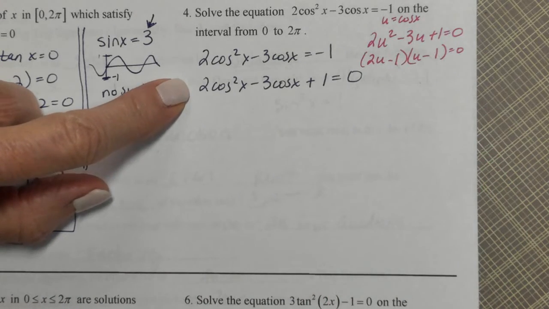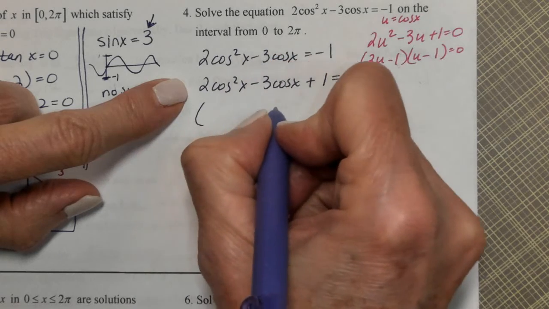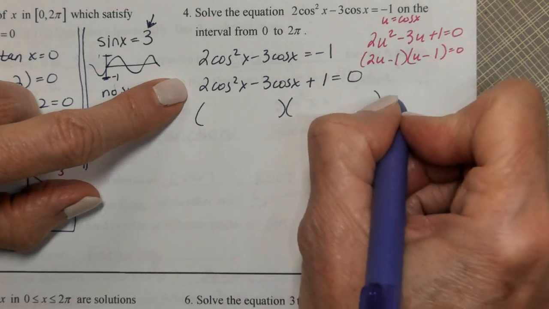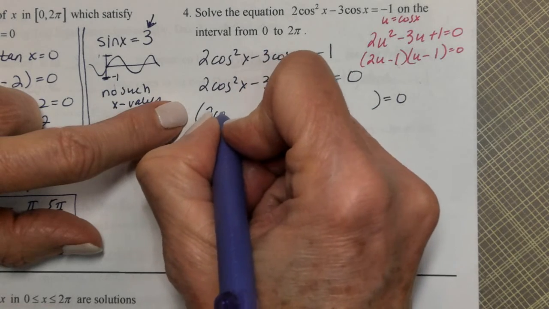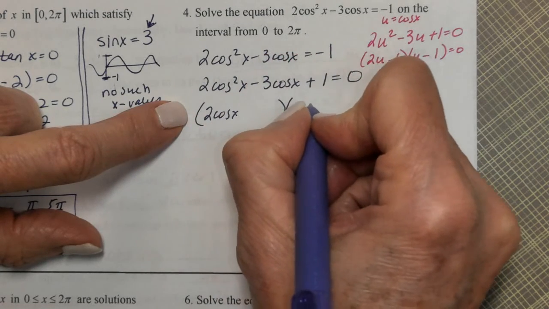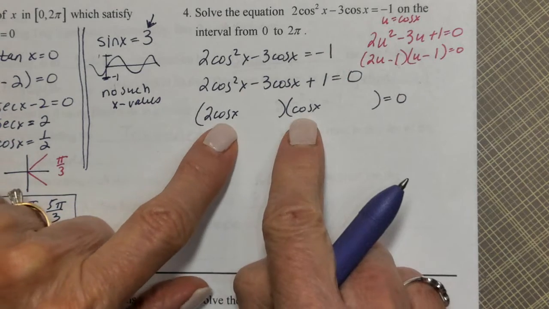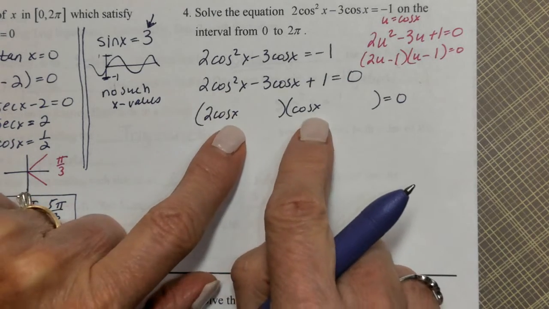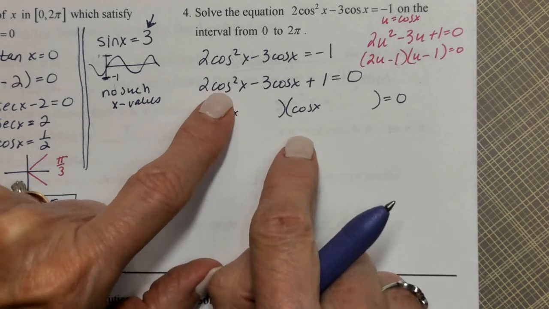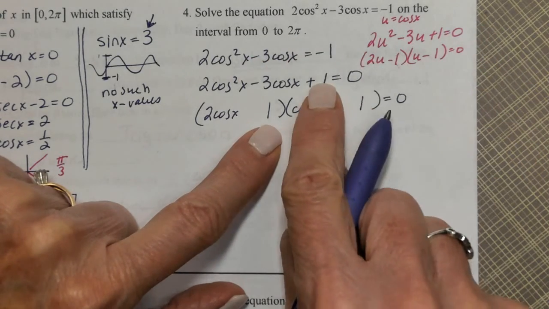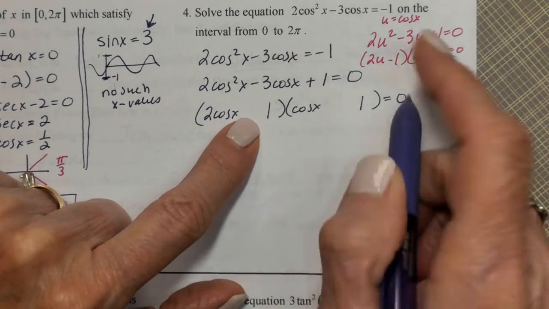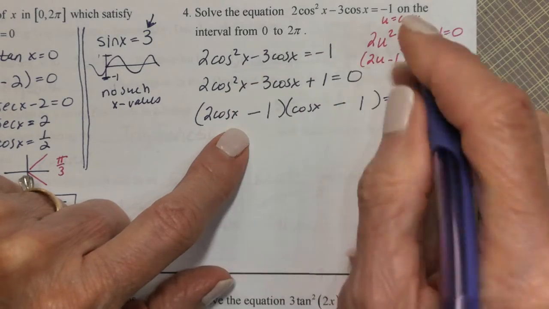To factor this now, instead of the u, I'm going to have 2 cosine x times cosine x. When we multiply those together, we do get the 2 cosine squared x, right? In the back, I'm going to have 1 and 1 to get that 1. And in the middle, I'm going to need a minus and a minus.